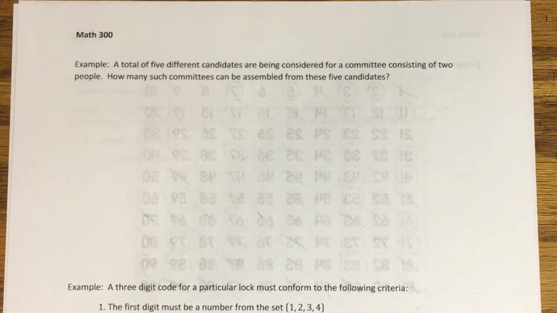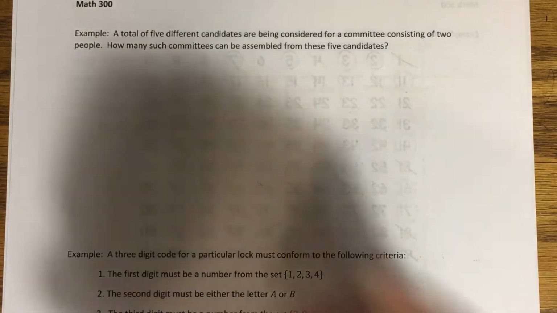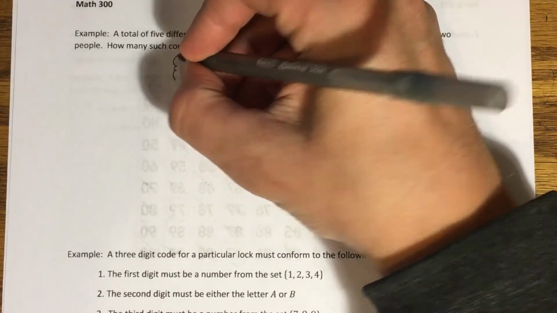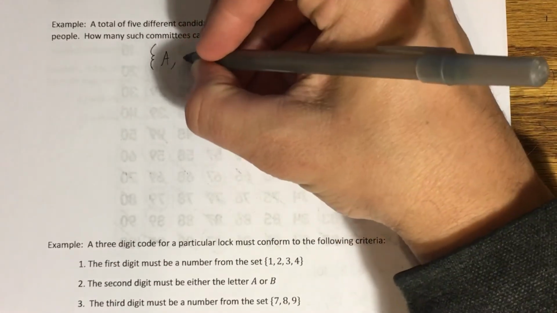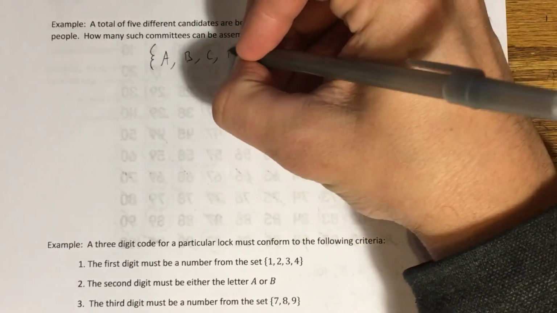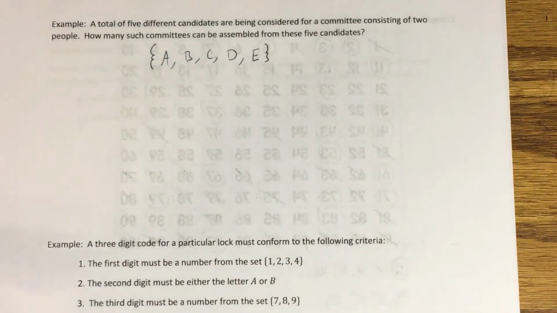So oftentimes when you're trying to choose people or objects that aren't necessarily named, it's nice to give them some kind of symbolic representation. So we're talking about 5 people, 5 candidates. I'm going to assign them letter names, A, B, C, D, and E. These are going to be the symbols that I use to notate these people. It's easier to write than writing a bunch of long names.